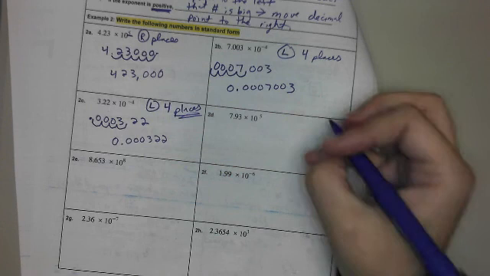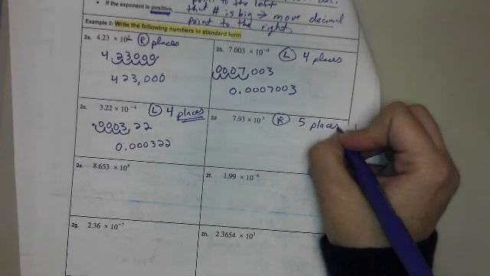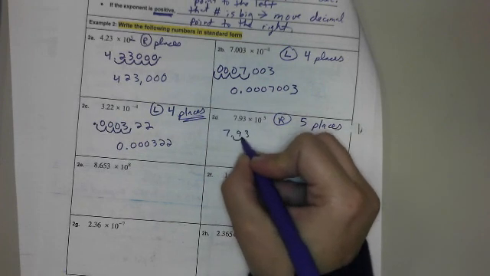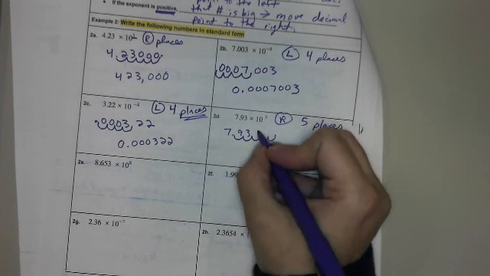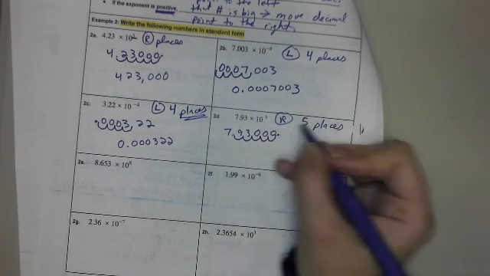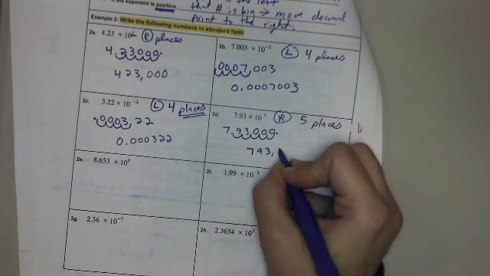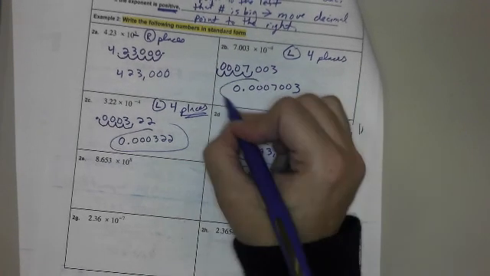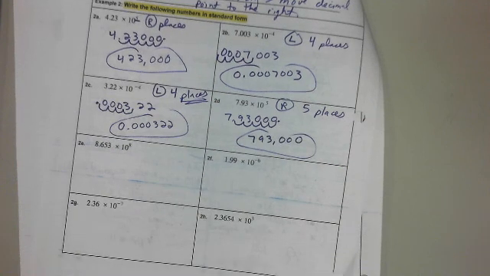2D, 7.93 times 10 to the fifth. Here we're going to move it right 5 places. Okay? So I'm going to start here with 7.93, and I'm going to move it 1, 2, 3, 4, 5, which means I have to fill in 3 zeros. So I have 793,000. Okay? I should be circling these so you can actually make sure they're clear. Okay? Then we're going to look at 2e. We're in the home stretch here.